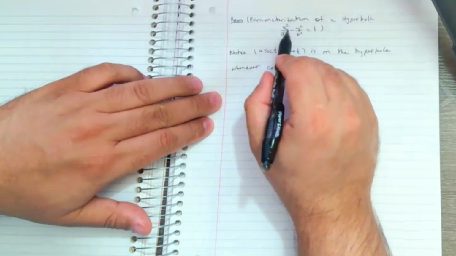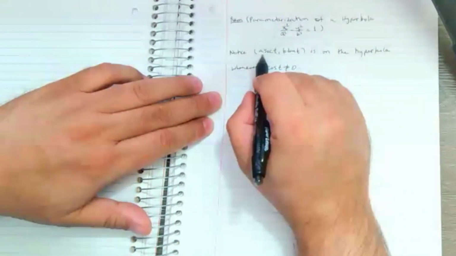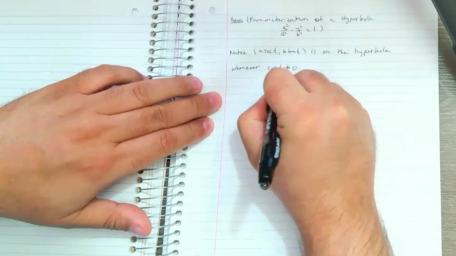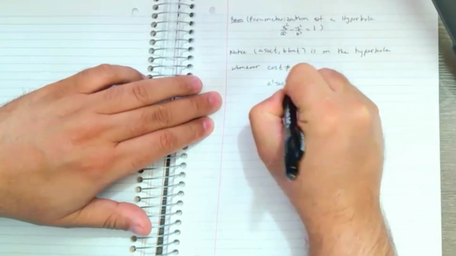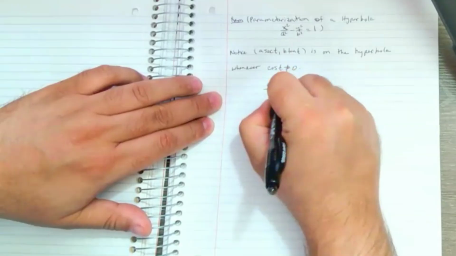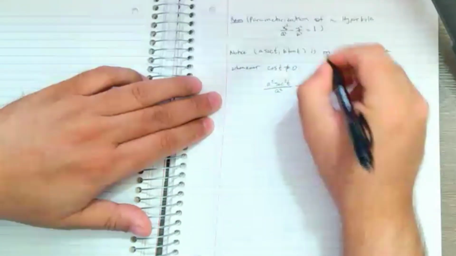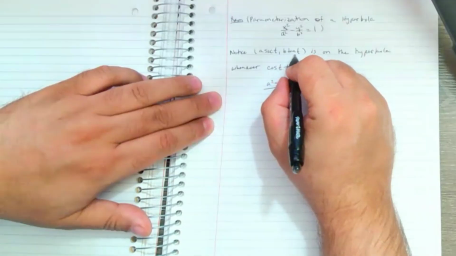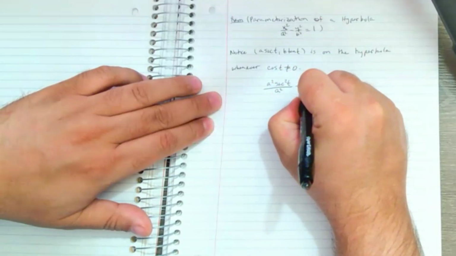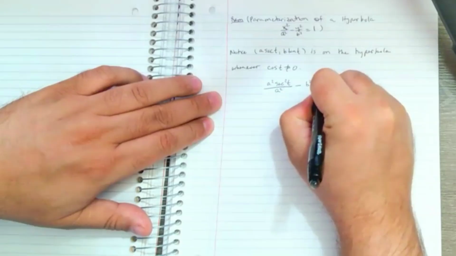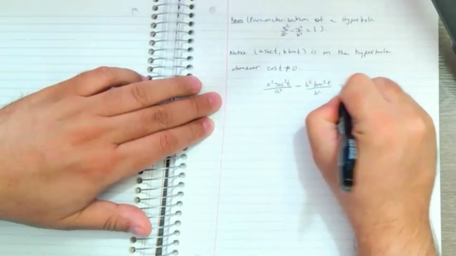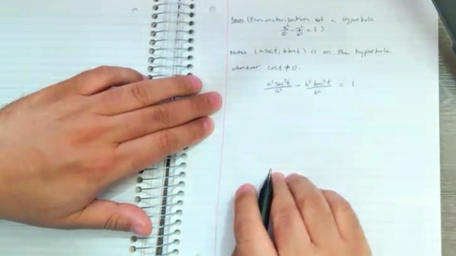So let's replace x with a times secant t, and so x squared is a squared secant squared t over a squared minus, we'll replace y with b times the tangent of t, and so we have b squared tangent squared t over b squared, and that is all equal to 1.